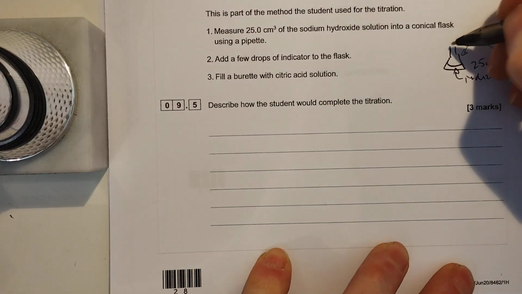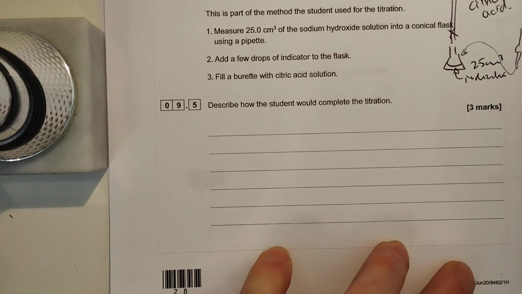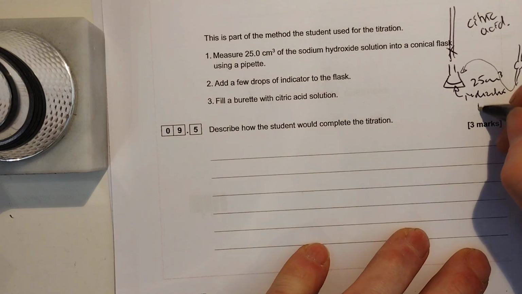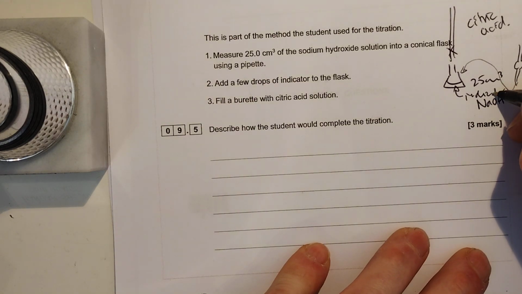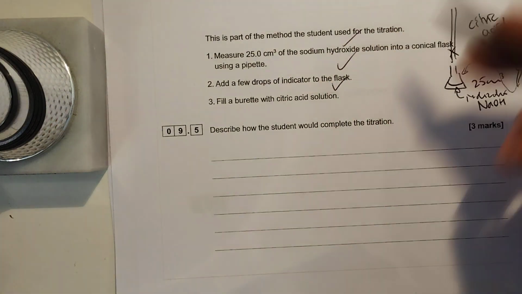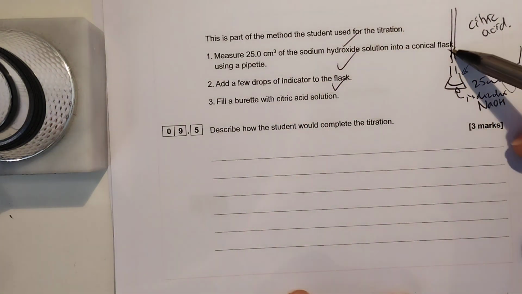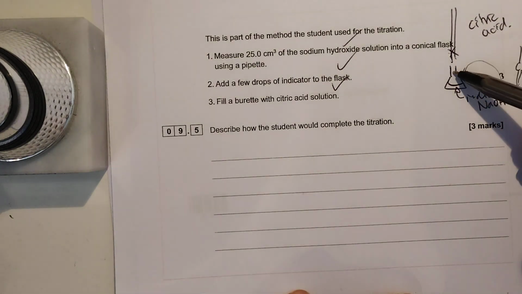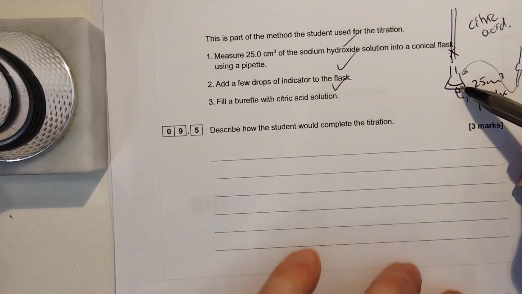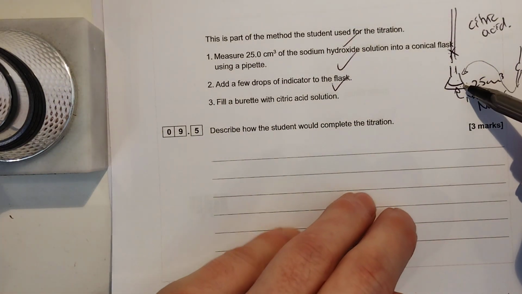And then they're going to fill a burette with citric acid solution. All right, I'm drawing this because it makes it clearer what's going on. I've got sodium hydroxide in here with an indicator, and they've got citric acid in a burette. So I've read this, and I've read this. Describe how the student would complete the titration. So they're going to open the tap on the burette. They're going to run some citric acid into the sodium hydroxide until you get a colour change. All right, so you're going to get a colour change at the end point.